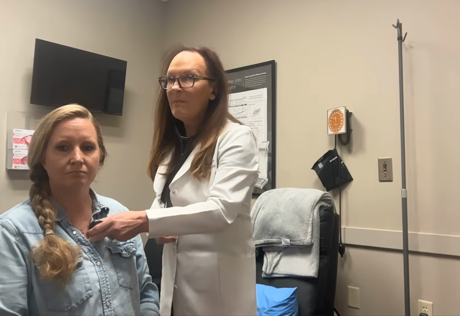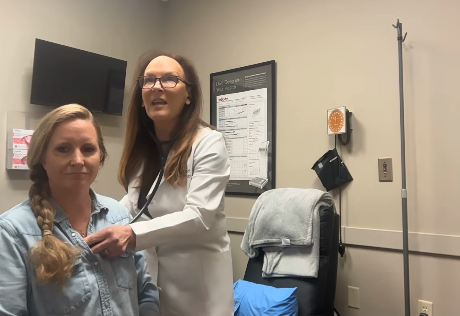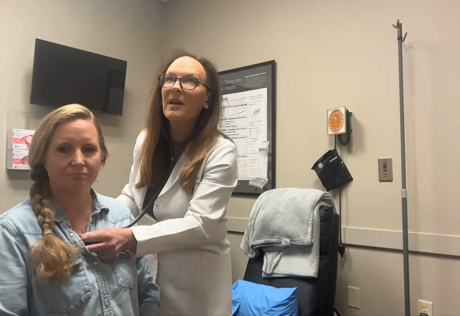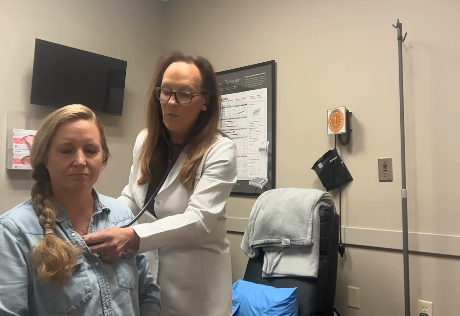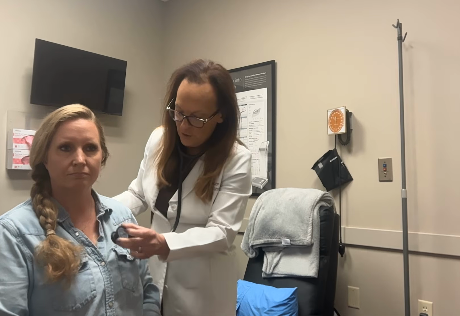We're going to next assess the heart, anterior and posterior chest. Using the bell and diaphragm, we're going to check the aortic, which is the second intercostal space on the right sternal border. We're going to check the pulmonic, second intercostal space on the left sternal border. We're going to check Erb's point, which is third intercostal space on the left sternal border.